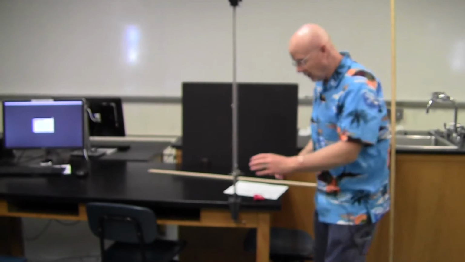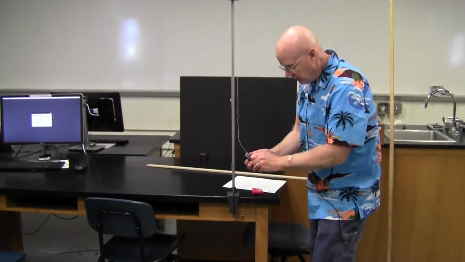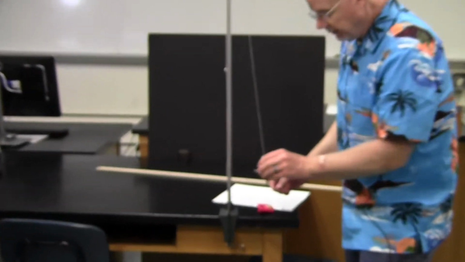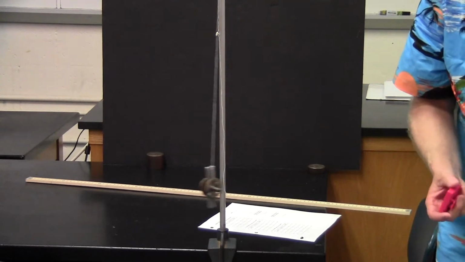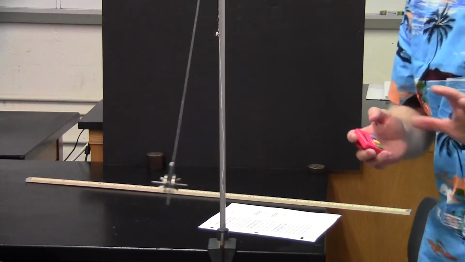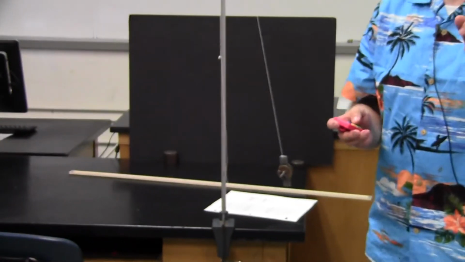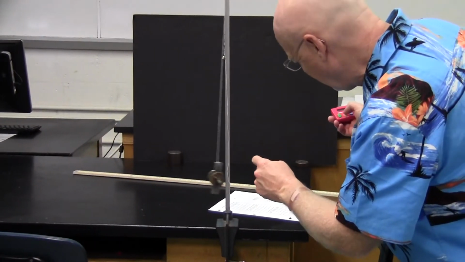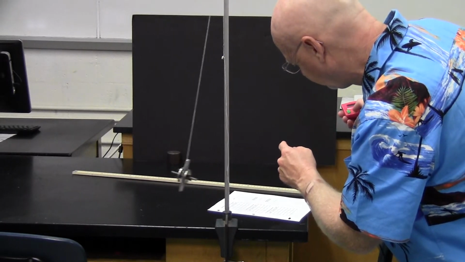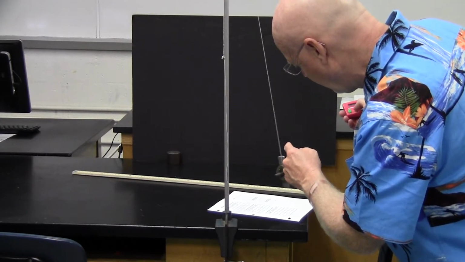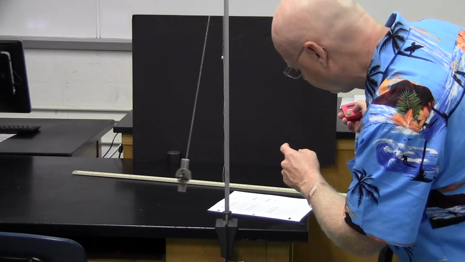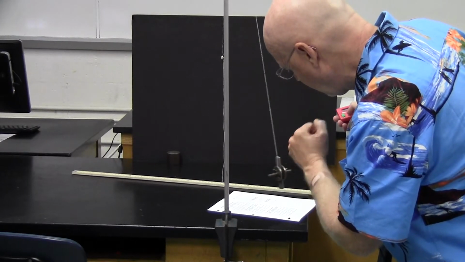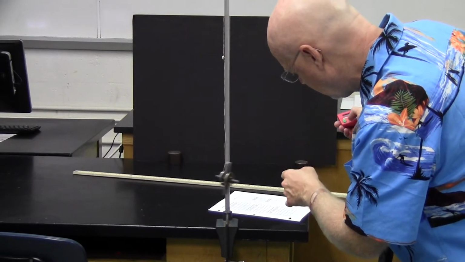Now, we've already learned in the first part that it doesn't really matter what amplitude I have. So I'll go ahead and just give it an amplitude of this much. And as we said, that part really doesn't matter. But let's start changing the mass. So this has about double the mass that it did before. Let's see what we get. All right, so when it comes over here, ready, start. 1, 2, 3, 4, 5, 6, 7, 8, 9, 10.